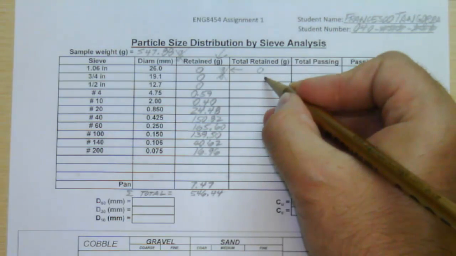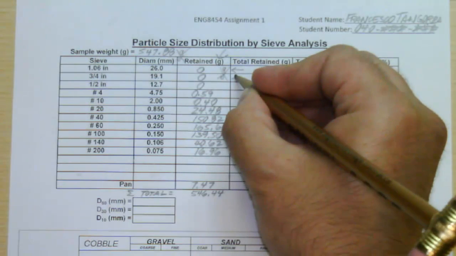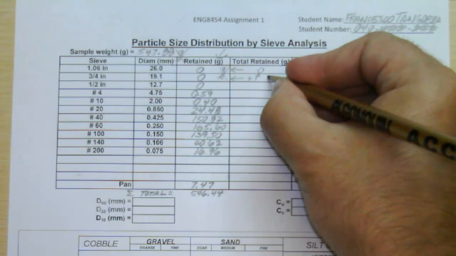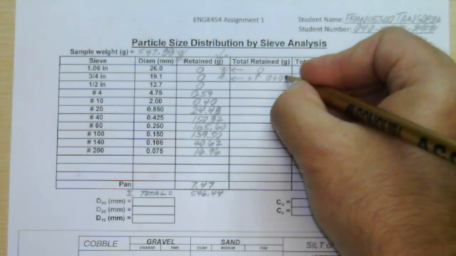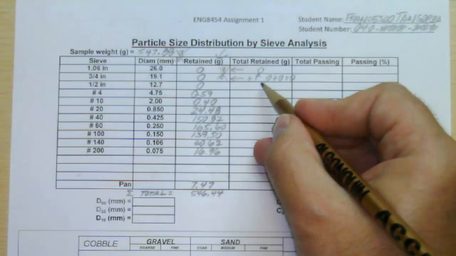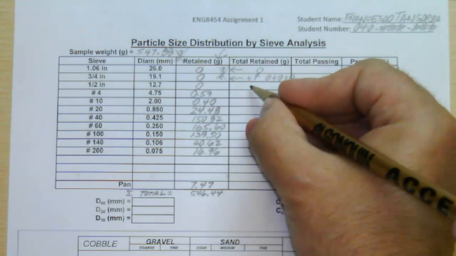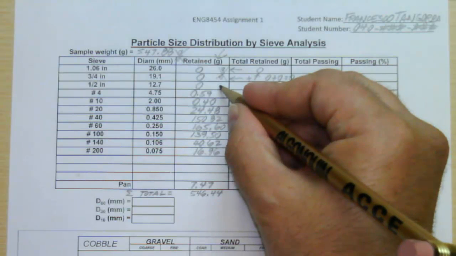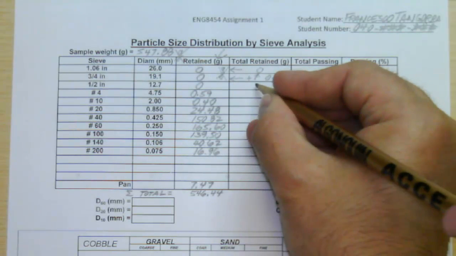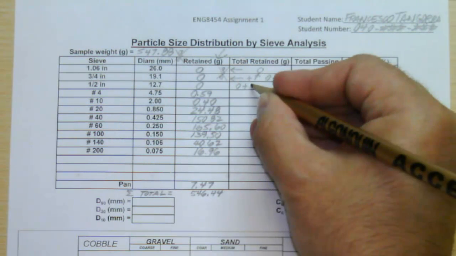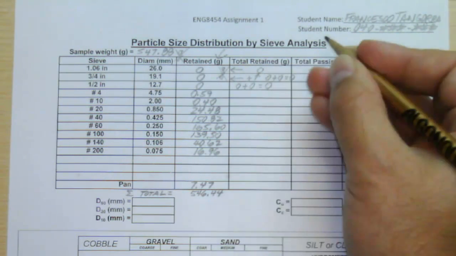The next one is that amount plus that amount. So in our case, 0 plus 0 equals 0. And then you repeat the same thing as you go down. It is the one next to it plus the one above it. So the one next to it is 0 plus the one above it is 0, we get 0.